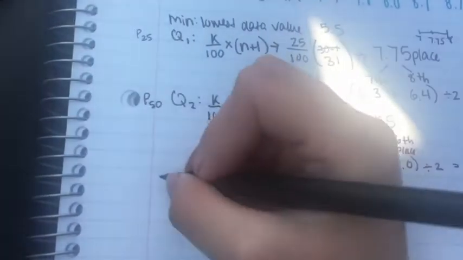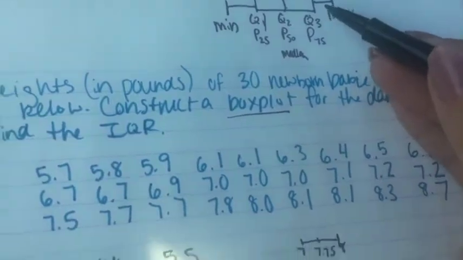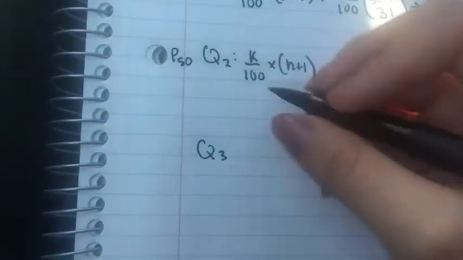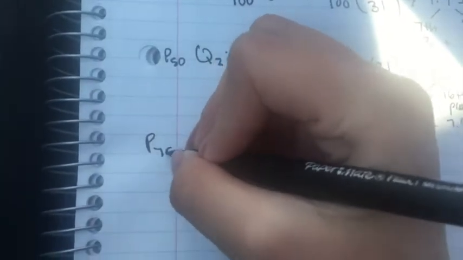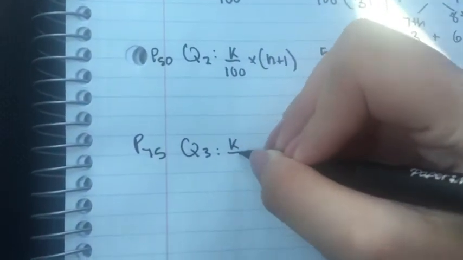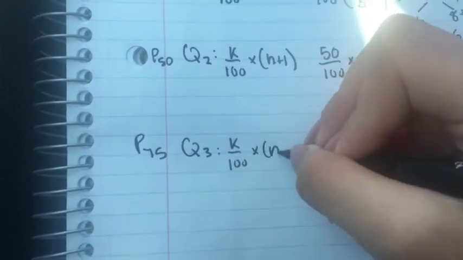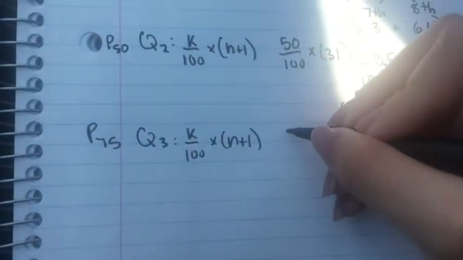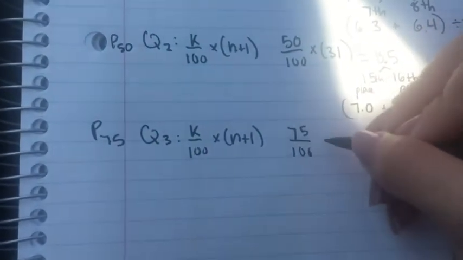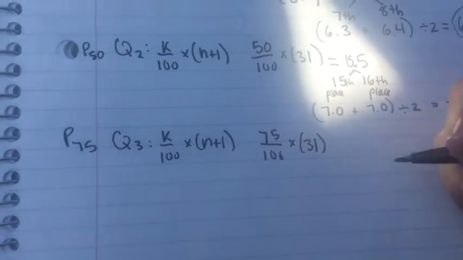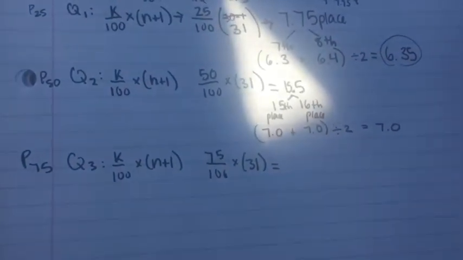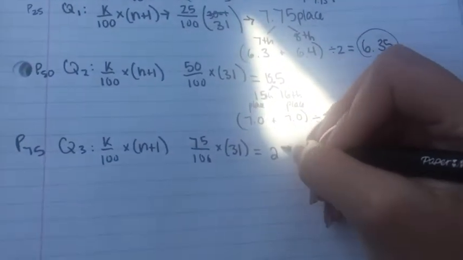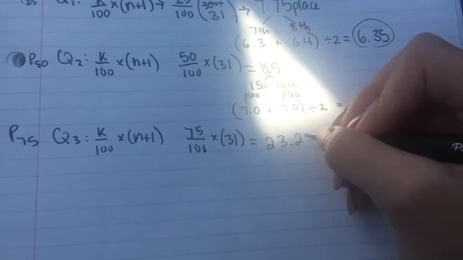And now I'm going to be finding my Q3, which is that box, right? That line right there. So remember how Q3 is also referred to as the 75th percentile. And since it's a percentile, you're still using the same formula right here. So now I'm going to do 75 divided by 100 times 31. And after doing that, I get that my answer is going to be in the 23.25th place.